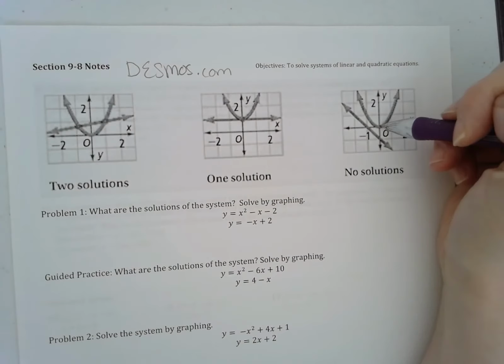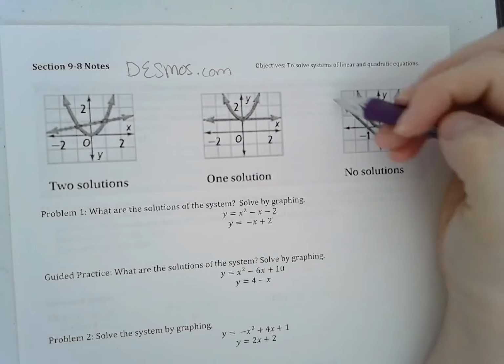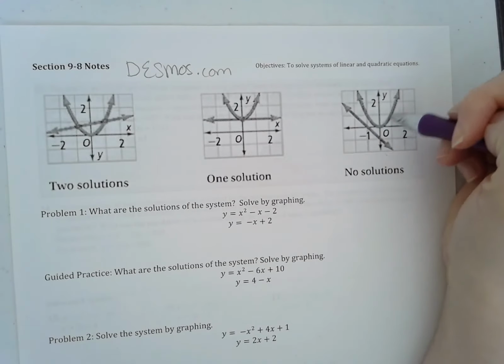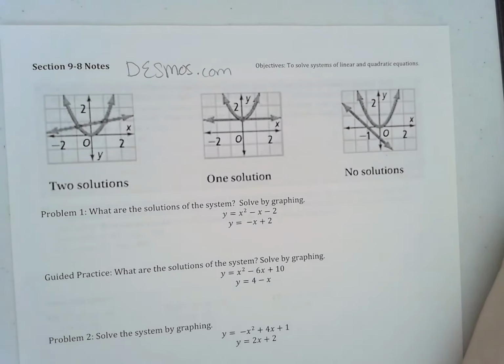And then the possibility is they don't even touch each other. They don't intersect at all. So you have a line off to the left-hand side here that doesn't touch this parabola at all. This is what we would call no solutions because they don't meet at any point on that line.